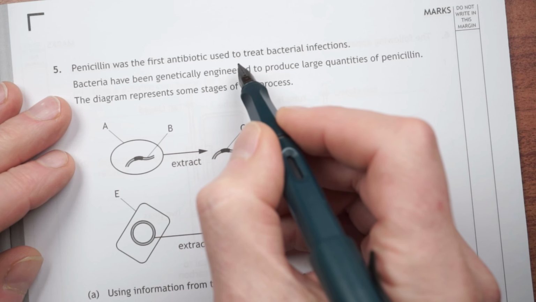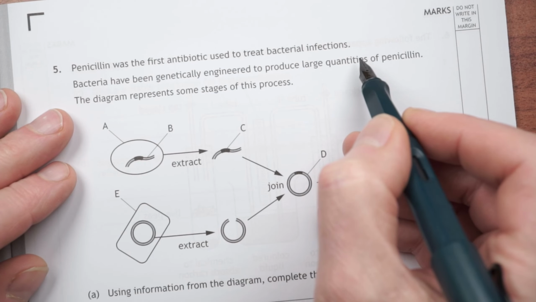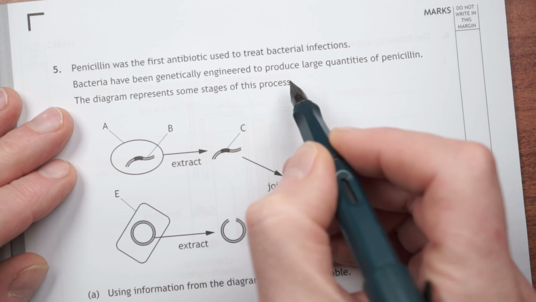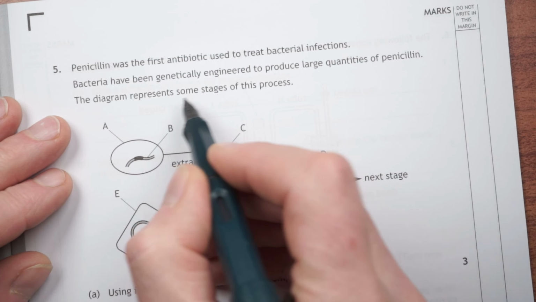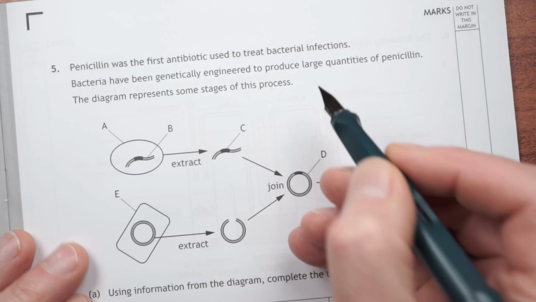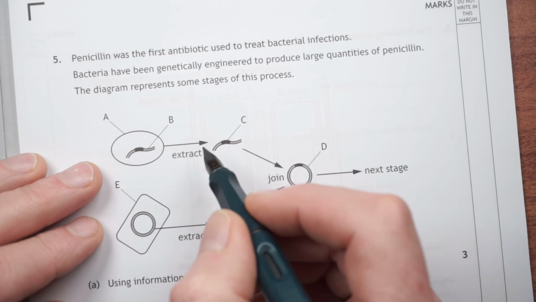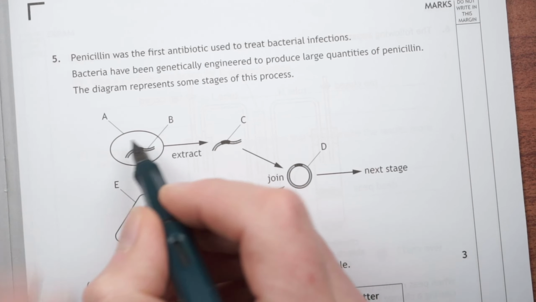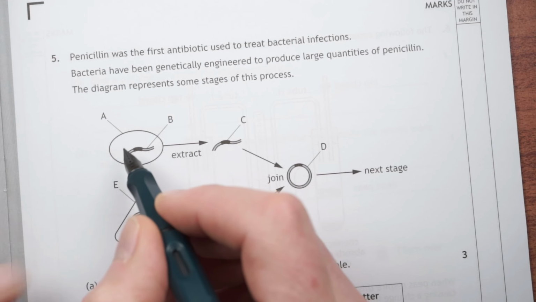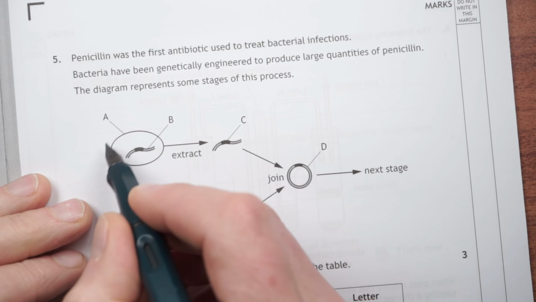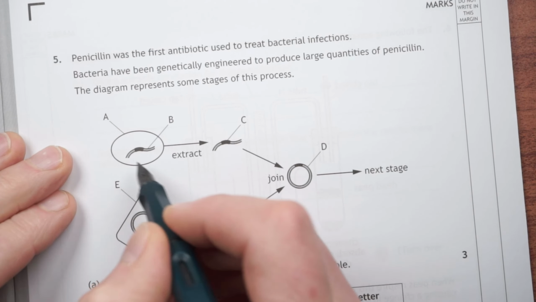Penicillin was the first antibiotic used to treat bacterial infections. Bacteria have been genetically engineered to produce large quantities of penicillin. The diagram represents some stages of this process. Now, you probably haven't learned this in your biology course, but penicillin originates in a fungus or in a mold. And so this is going to be a fungal cell or a mold cell.